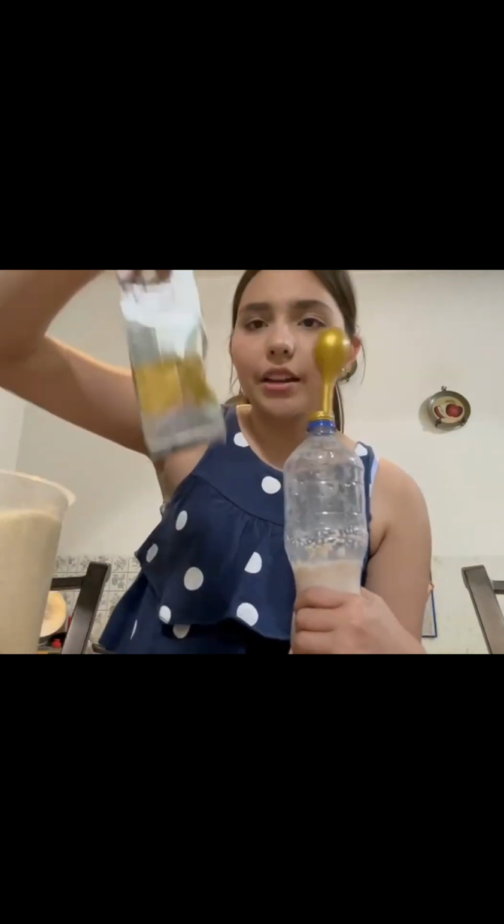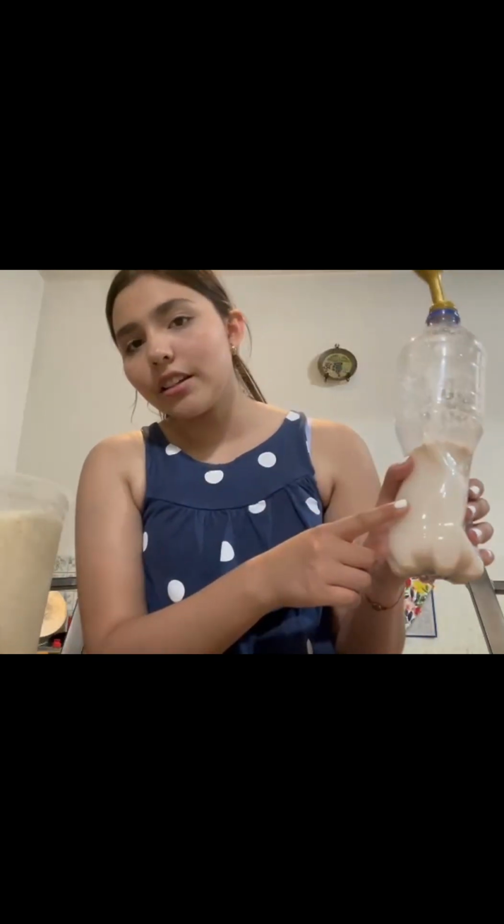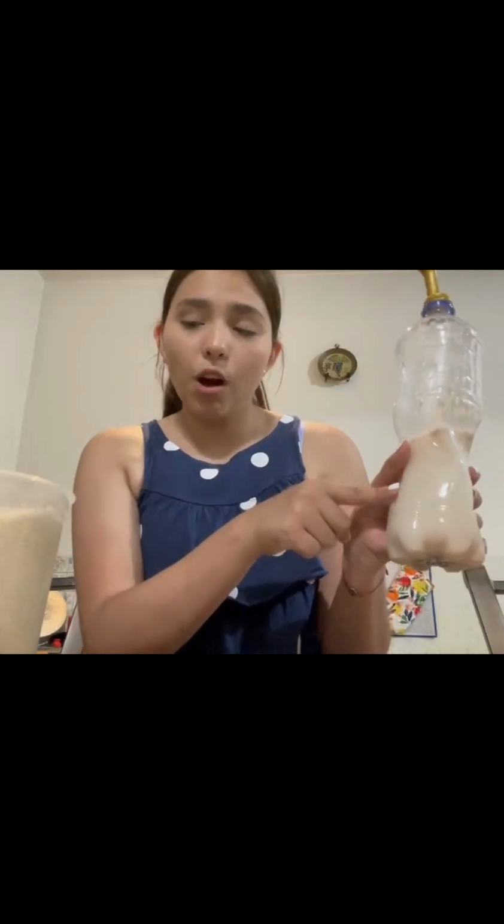Hi, we already have our results in here. In here, the yeast is actually reacting with the sugar that we have here. And of course, the balloon is going to grow more. What is happening is that the yeast is acting on the water and the sugar.